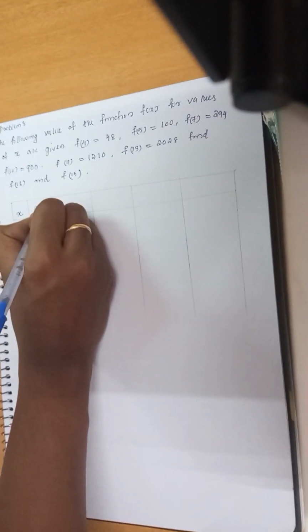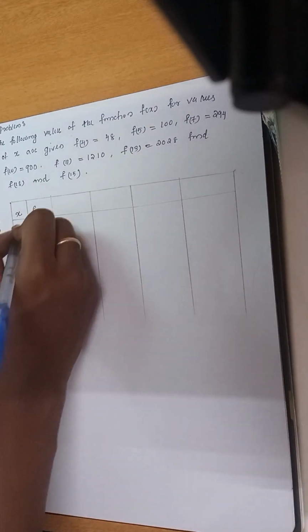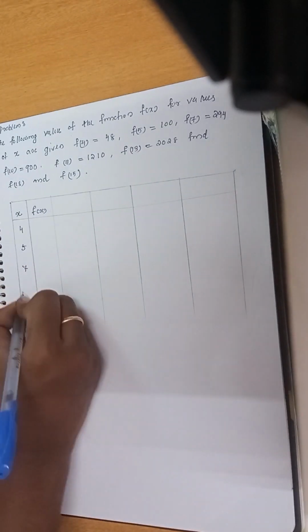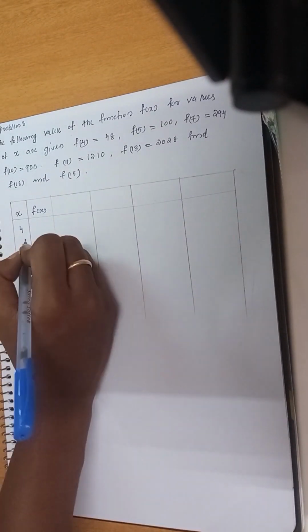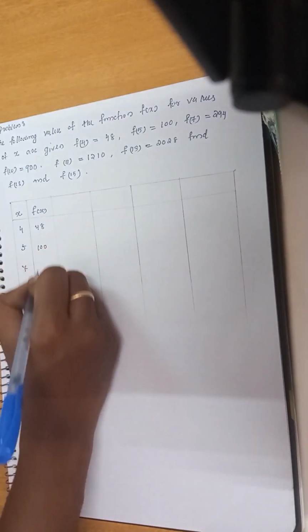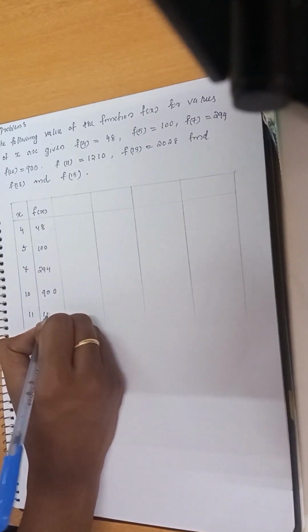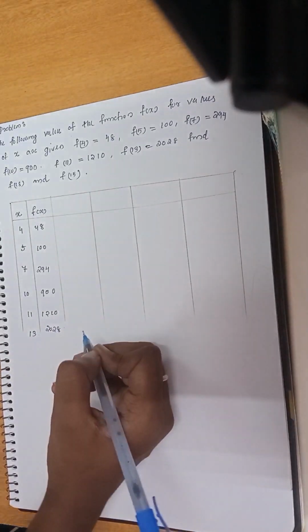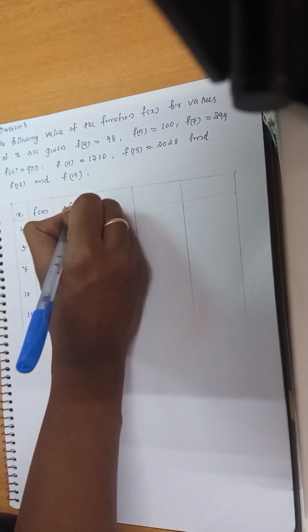In this case, the values of x are 4, 5, 7, 10, 11 and 13. The corresponding values of the function f of x are 48, 100, 294, 900, 1210, 2028.